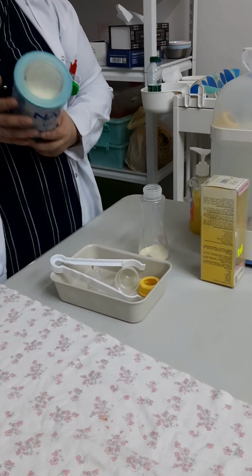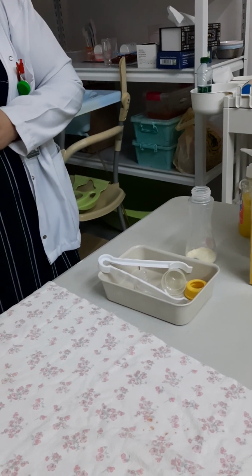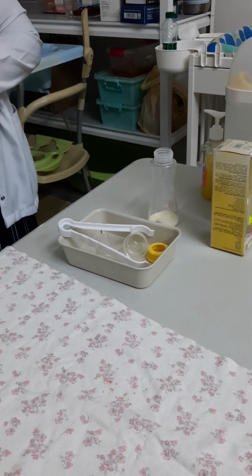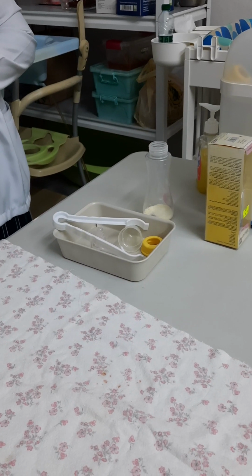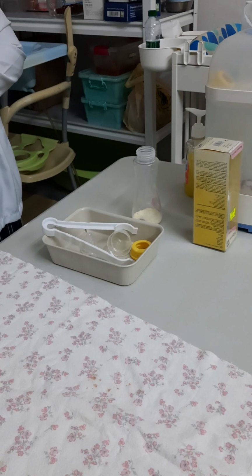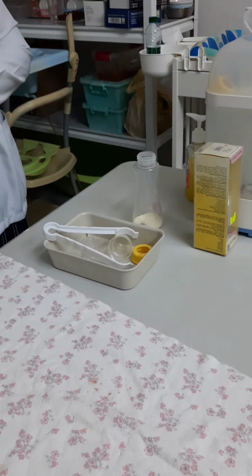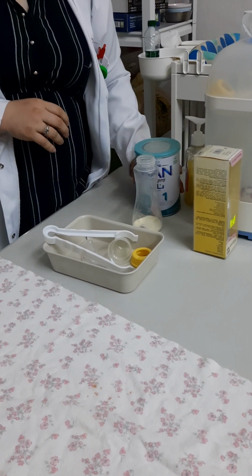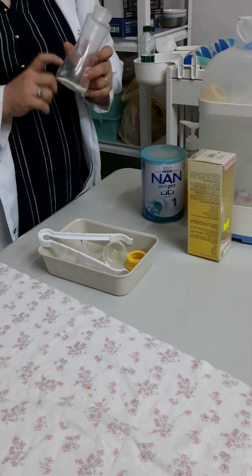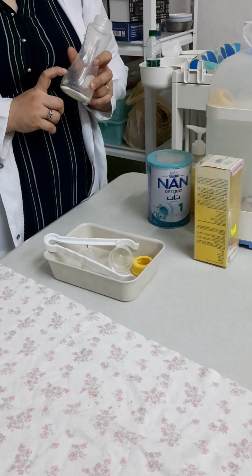Now, for example, you see that your milk is not expired, but you see something crawling inside, or there are already molds, or anything. You have to discard it and change it. And then, water first, before the milk.